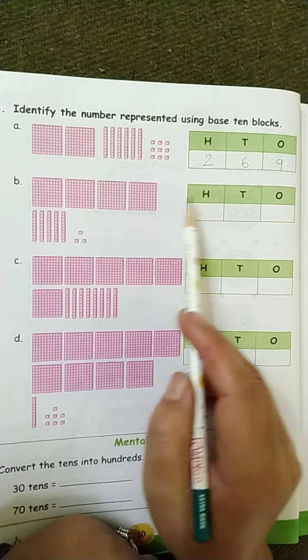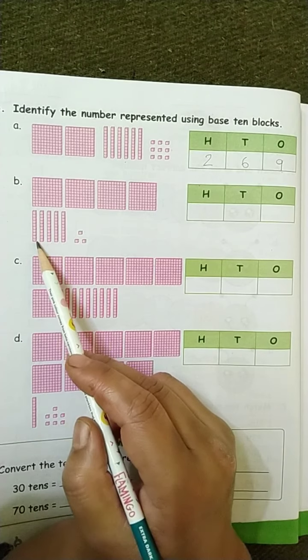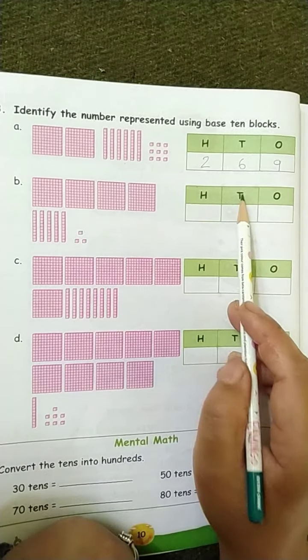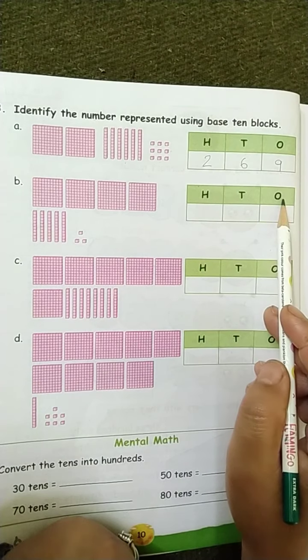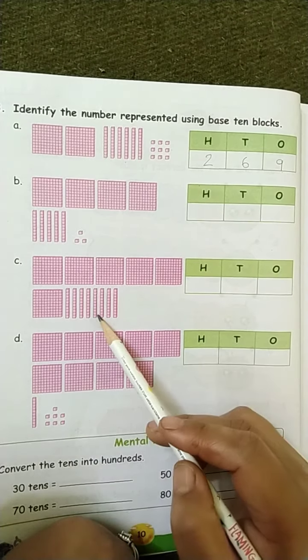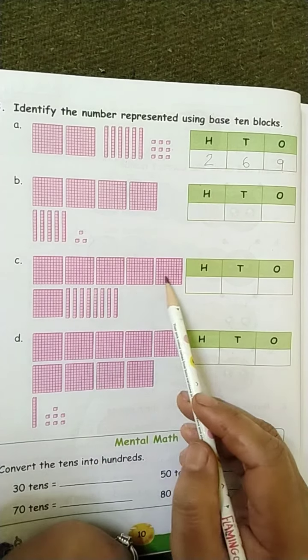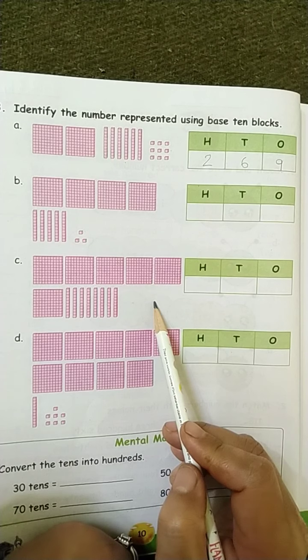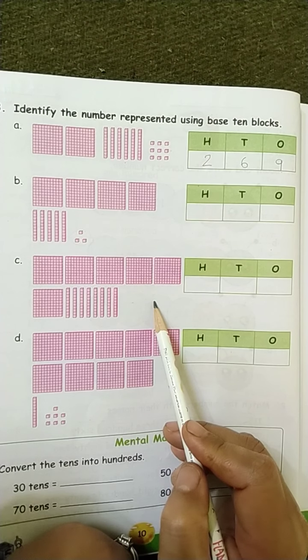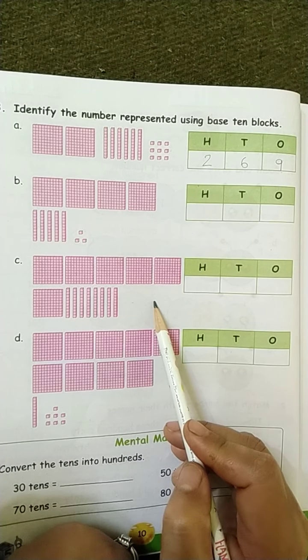Then here you will continue counting. The big block represents the hundreds. These thin blocks represent the tens. These singular solitary boxes represent the ones. Okay, so you will continue to count. Now over here there are no ones. So what will you do when there are no ones? What will you do? You will simply put 0.